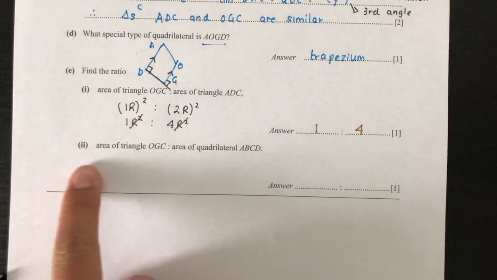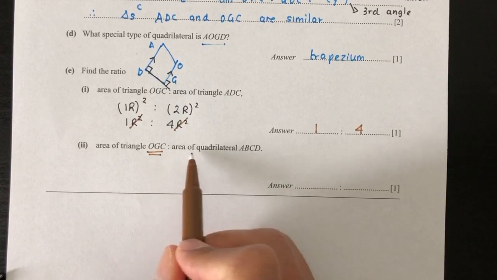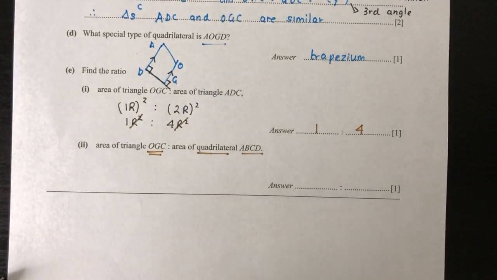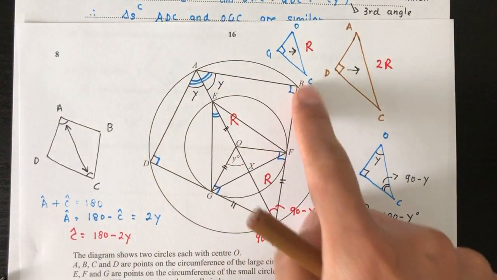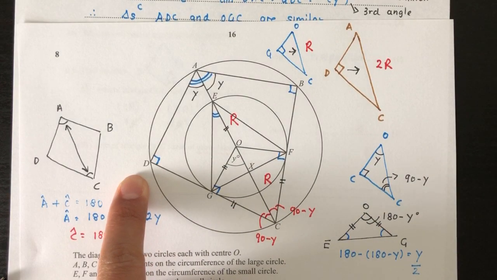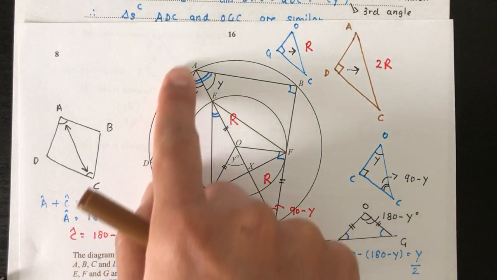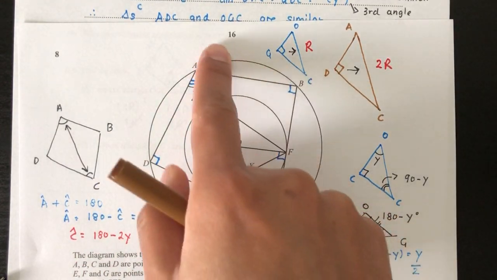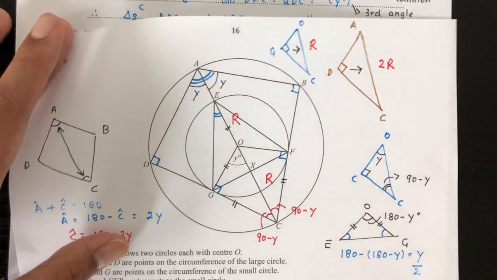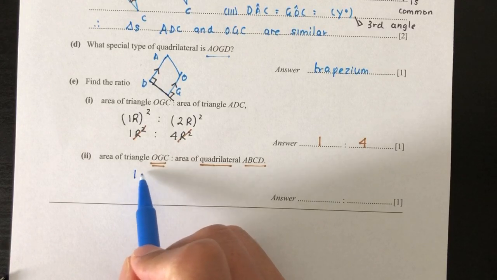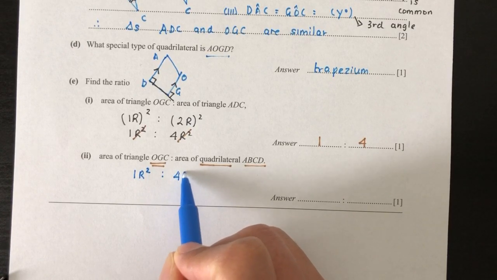Now finally, find the ratio of the area of triangle OGC and the quadrilateral ABCD. Now where is ABCD? Let's have a look. ABCD is this big shape. How would you find the area of ABCD? You can find the area of this triangle first, and then times 2 because they are the same. So same way of thinking. You write down the ratio, 1R squared to 4R squared for this one.